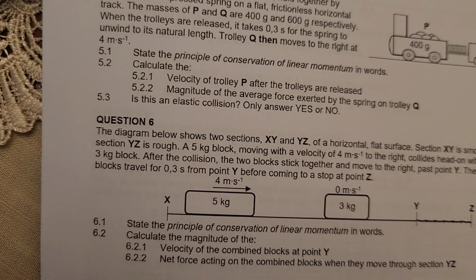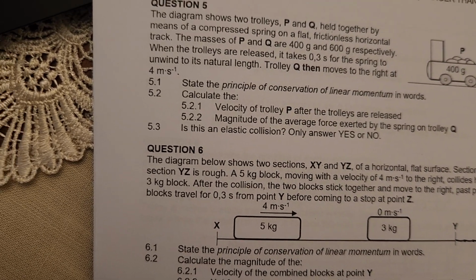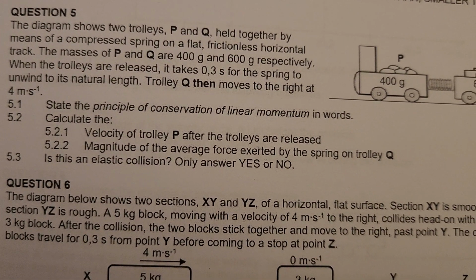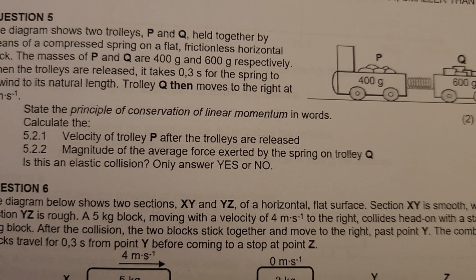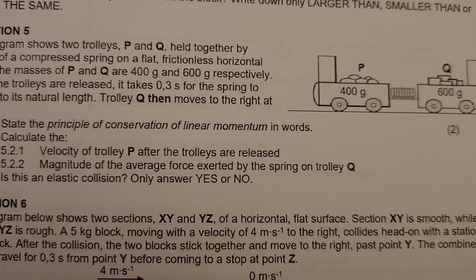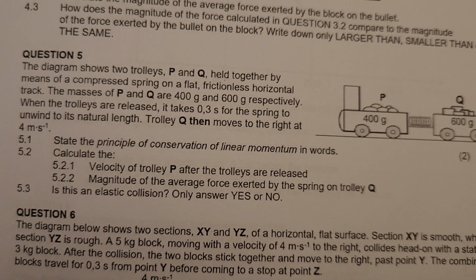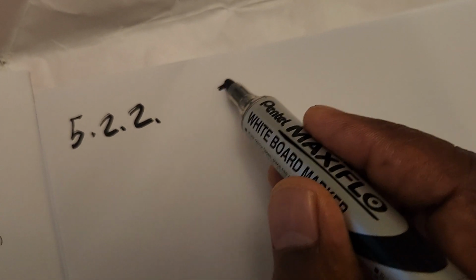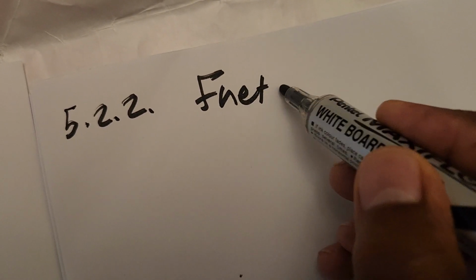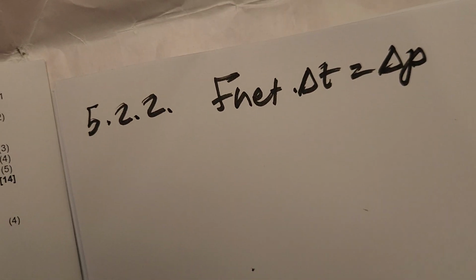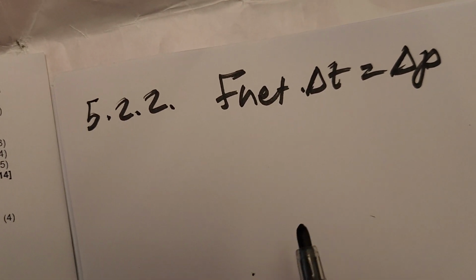Let's go to 5.2.2. Let's see, what does it say? They say to us, calculate the magnitude of the average force exerted by the spring on Q, on trolley Q. Calculate the magnitude of the average force. We know there's only one formula with average force. It says F net delta T equals to delta P. That is the formula.